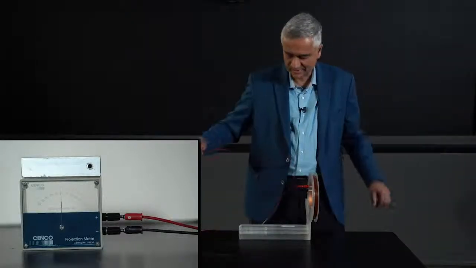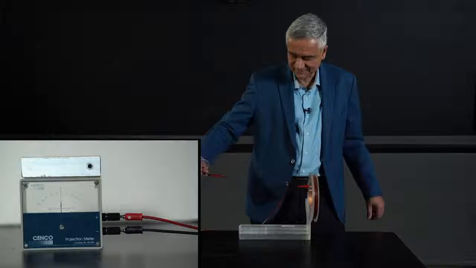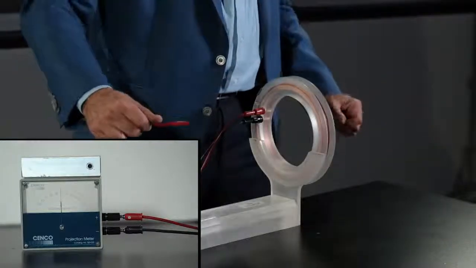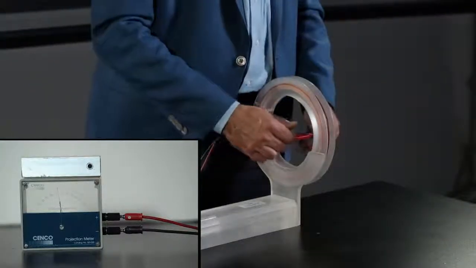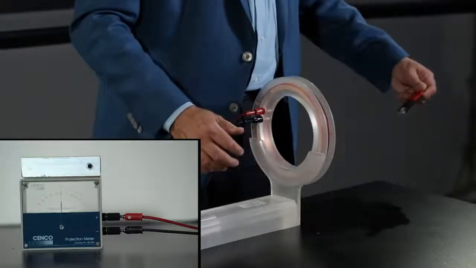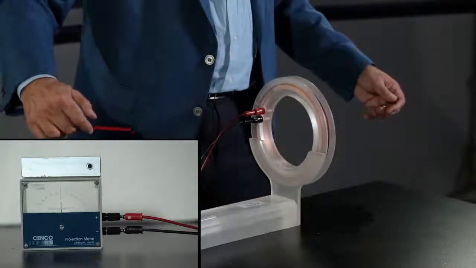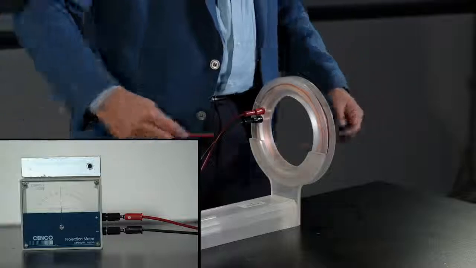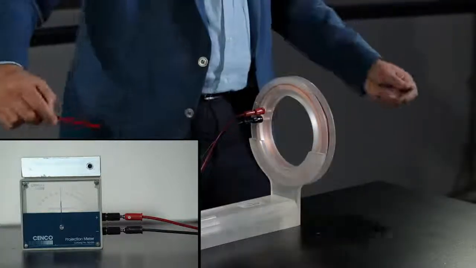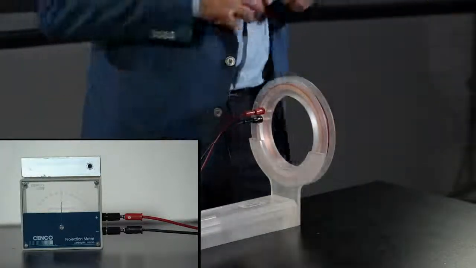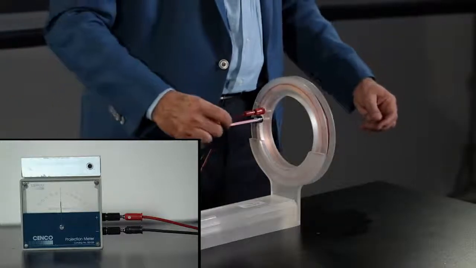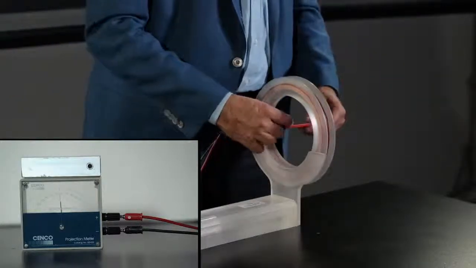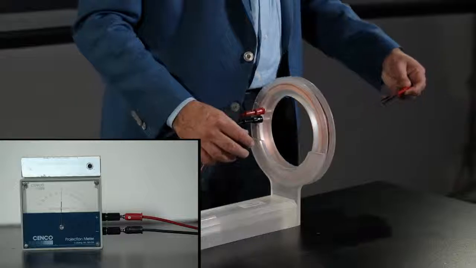Okay, let's do an in-between speed. Not as slow as that, but not as fast as before. So here we go. Needle moves a little bit to the left and a little bit to the right. And now let me do it the way I was doing it before, as fast as I can safely do it. And the needle moves much more. When I do it fast, the needle moves a lot. When I do it slowly, the needle moves in the same direction, but much less than before.